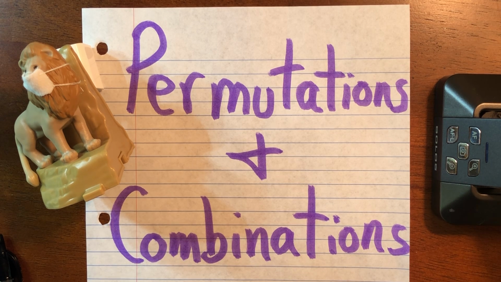Does order really matter? Sometimes order matters and sometimes order doesn't matter. Yesterday we used the counting principle to figure out the size of a sample space of a given problem. Today we're going to expand on that and use something called permutations and combinations to let us also figure out different sample spaces that we'll later on use to calculate probabilities.